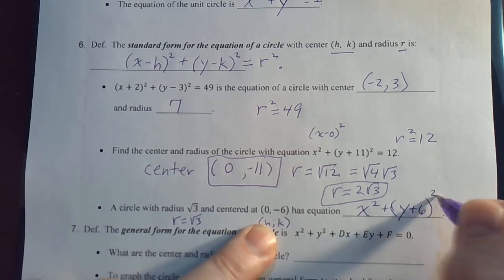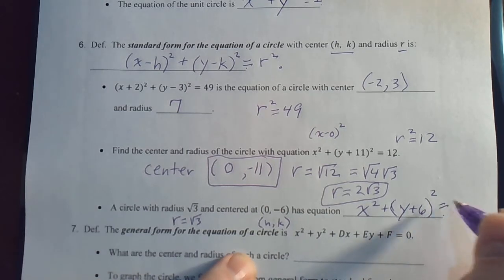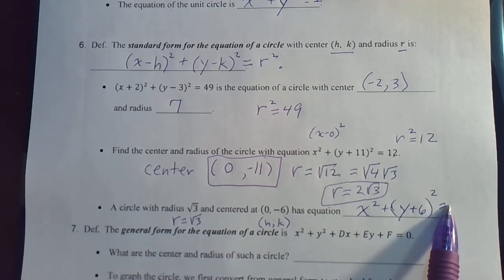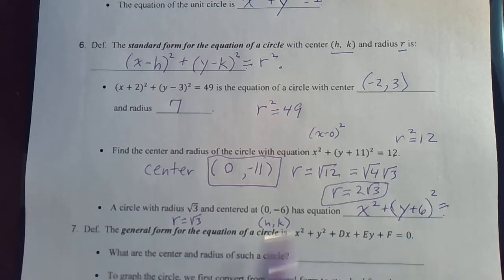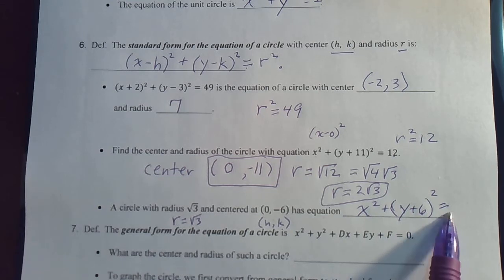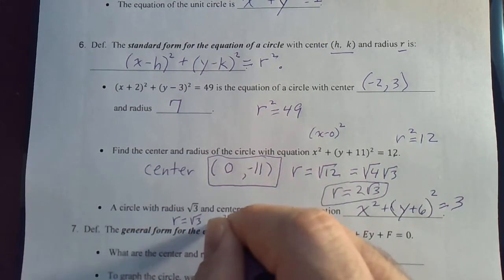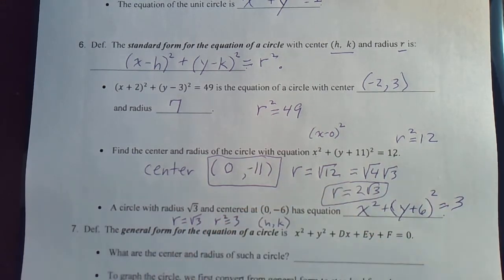Y plus 6 squared equals, and what do I put after the equal sign? What's the radius? The radius is radical 3. So what am I going to put here? I put r squared here. R squared is 3. I'll make a note here. R squared equals 3.